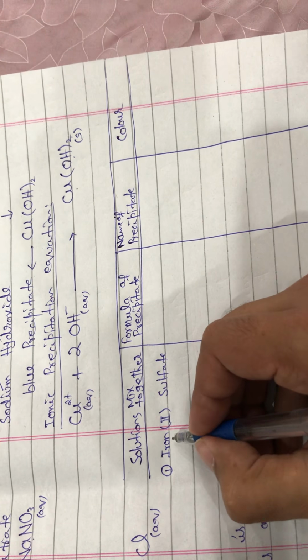Second one, lead 2 nitrate and potassium chloride.